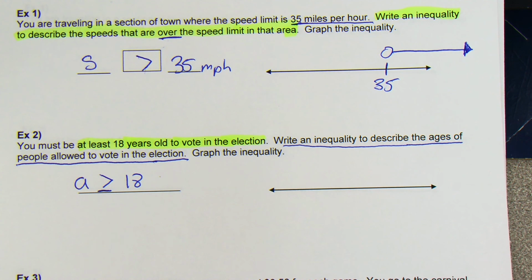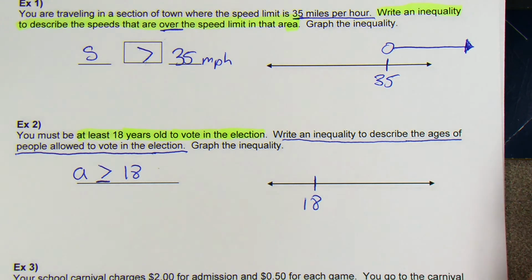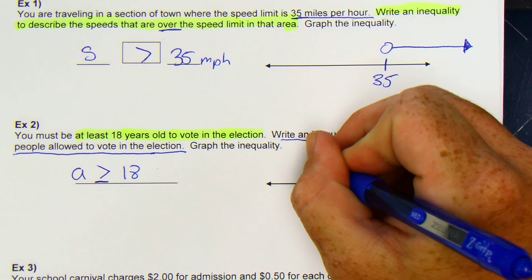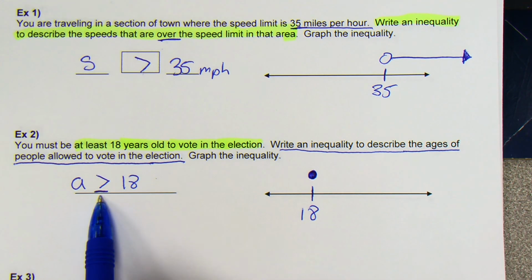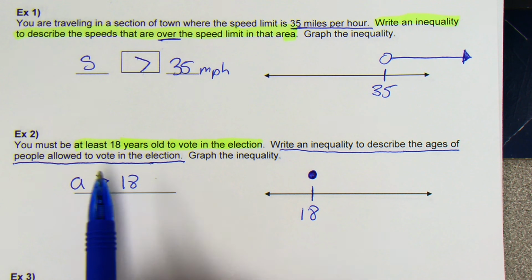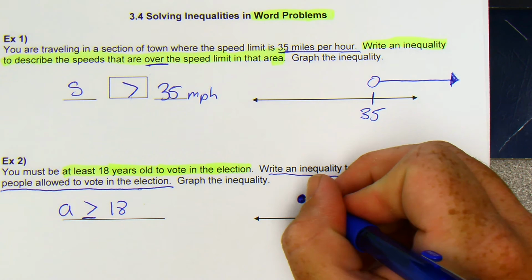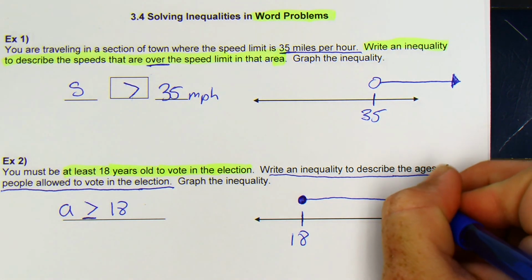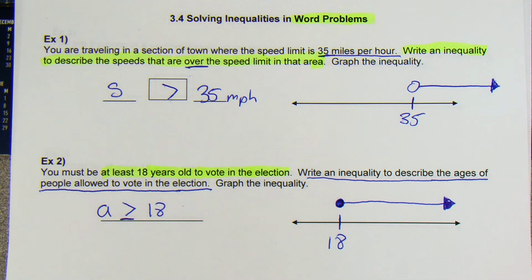And if I was to graph this, I would go to my graph, just put 18 right here. It's going to be a closed dot above 18. Because there's this equal to sign underneath, it's greater than or equal to, so I have a closed dot, and then my arrow is going to go to the right. So that is the graph and the inequality that word problem asks us to set up.